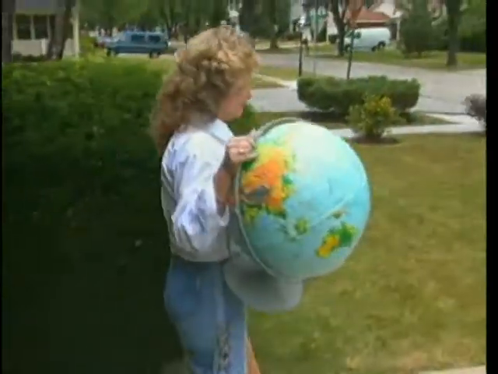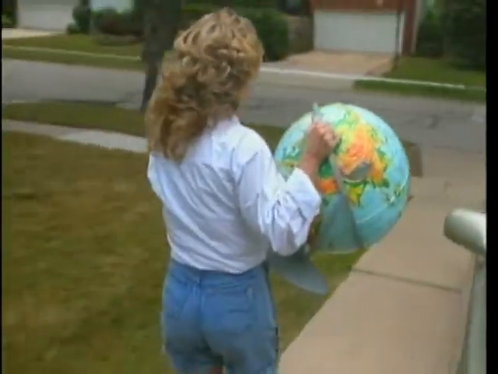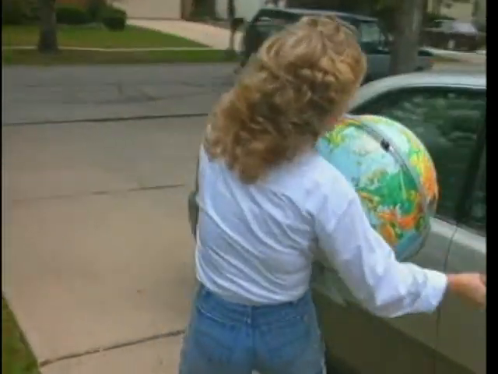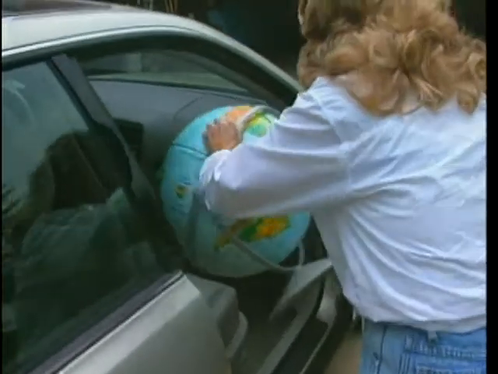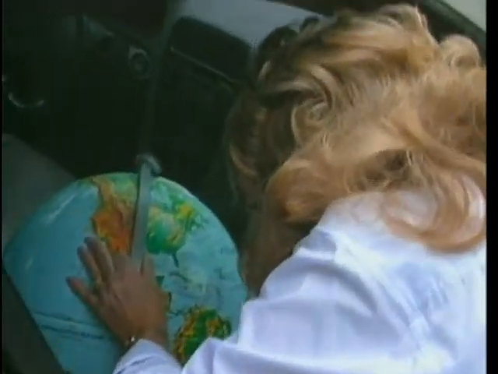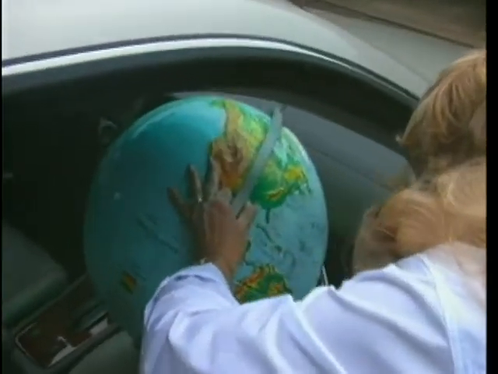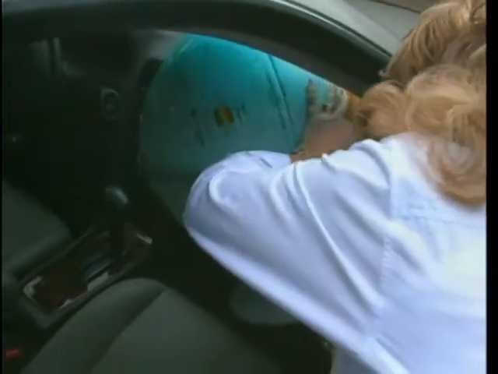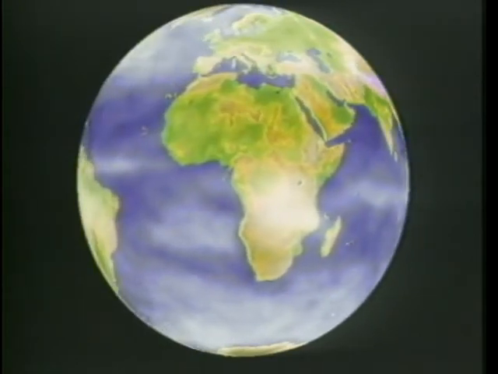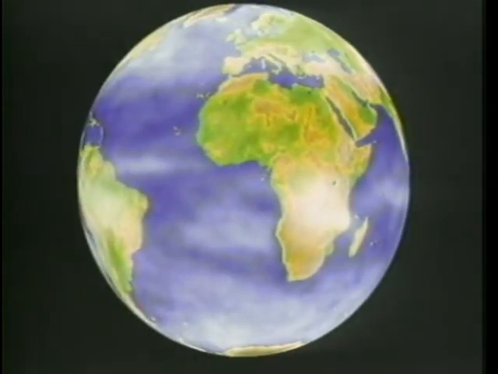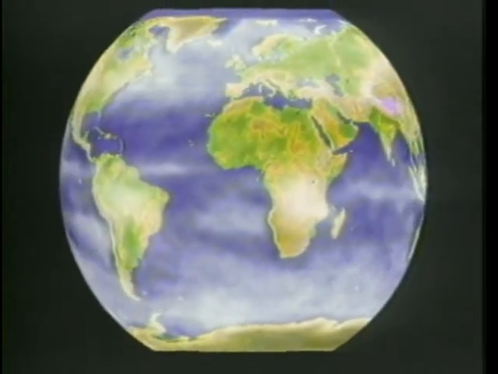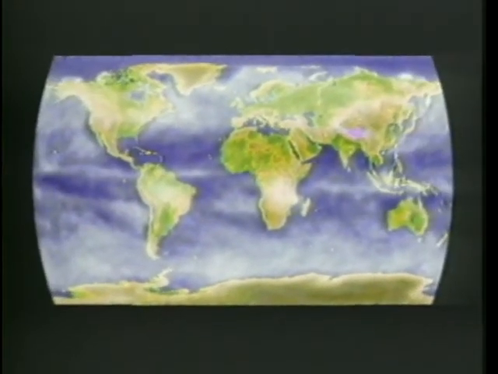Globes do a better job of showing what the Earth truly looks like, but globes are hard to carry around and don't fit into the glove compartment. A map can be much more helpful, especially when used for identifying specific things about an area. A map of the world is going to be distorted because it is difficult to show a curved surface on a flat surface. Sizes of continents and oceans and distances between them are not correct.